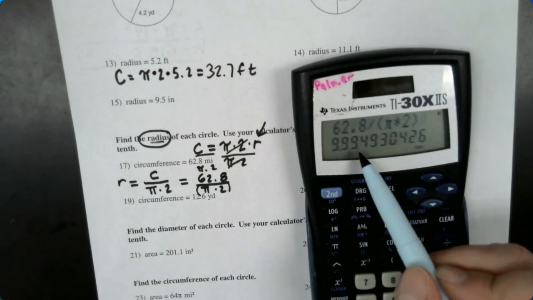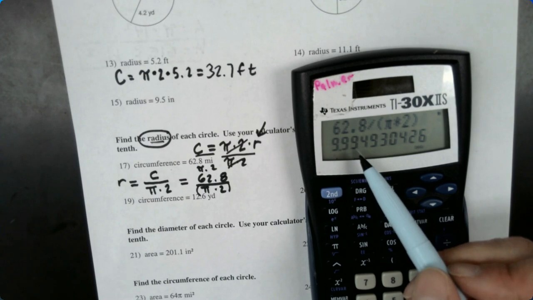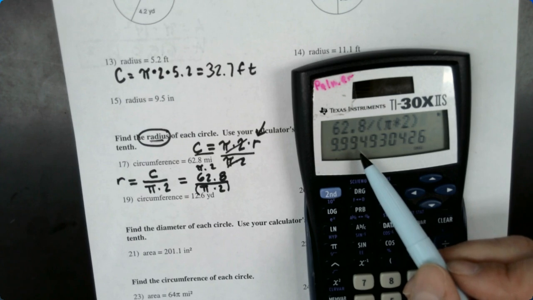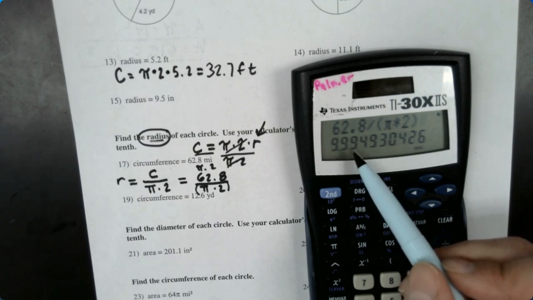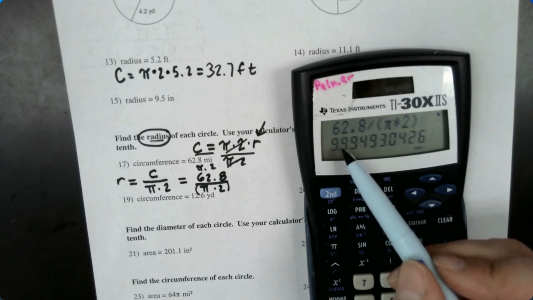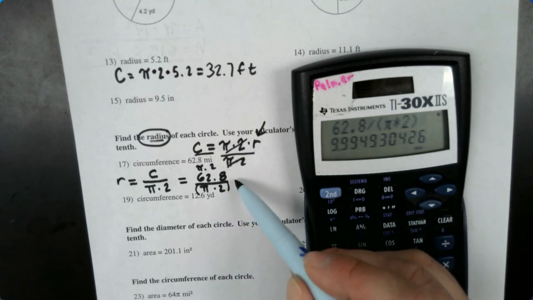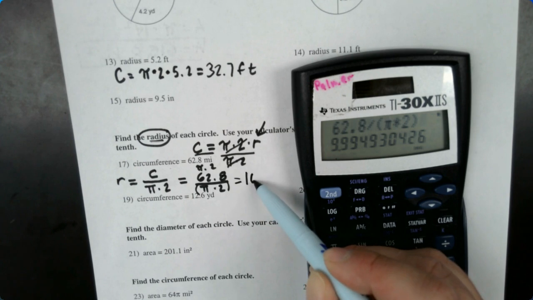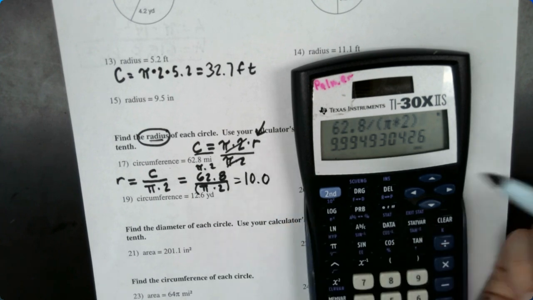We have 9.99. So we go to here, it's a 9. That's bigger than 5. So we're going to have to move this one up. This one becomes a 10. That makes this one a 10. So our answer will be 10. Our radius is 10.0. Are we okay with that?